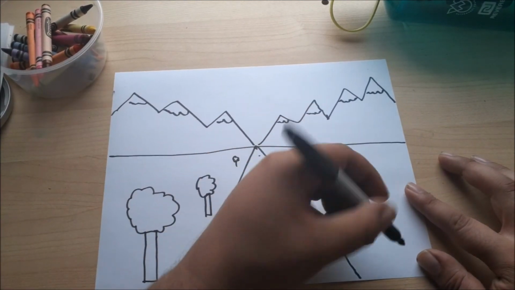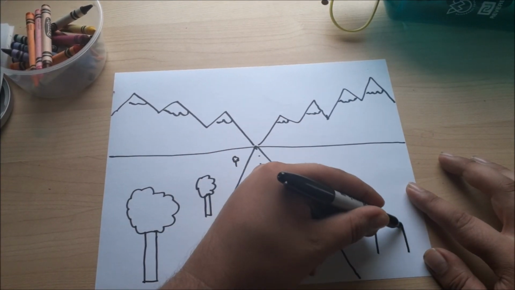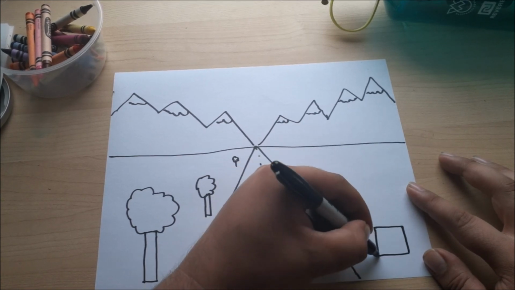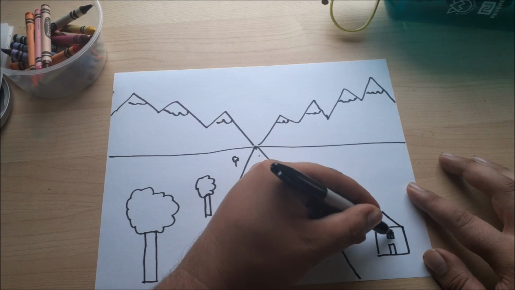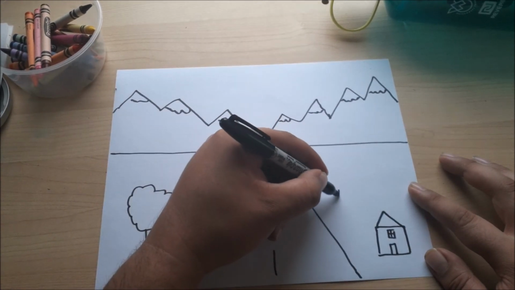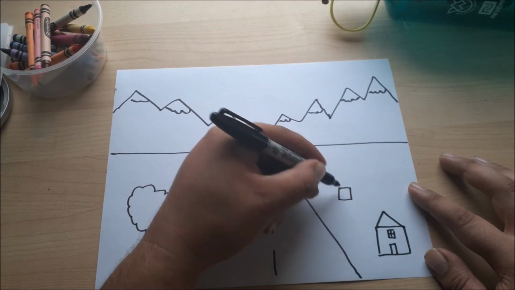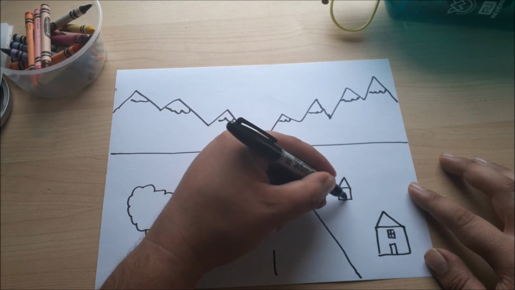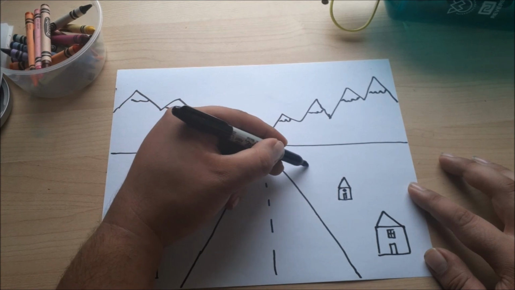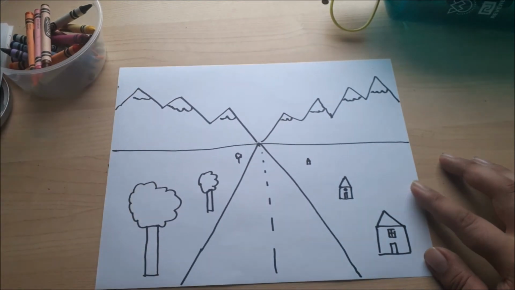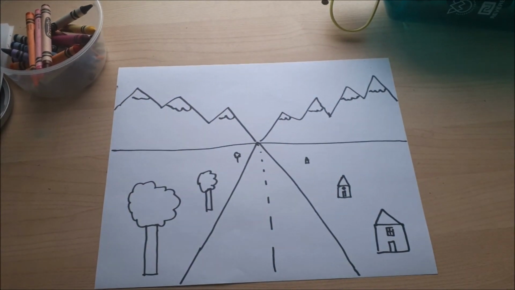Okay, on this side I'm going to draw a house. And then here is a smaller house. And finally my tiniest house. Okay, so that's pretty much it.